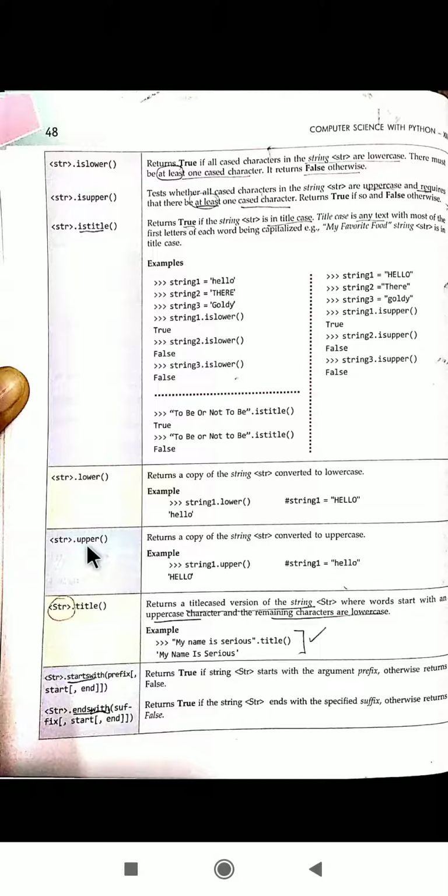Similarly, whatever string you give to this upper function, it will convert it into uppercase. Similar is the case with the title function, which will allow you to convert the given string into title case. You can see the first letter of each word is in capital in title case here.